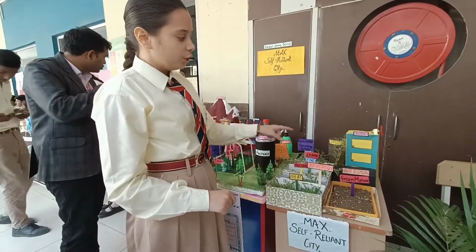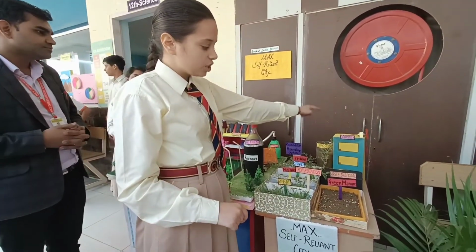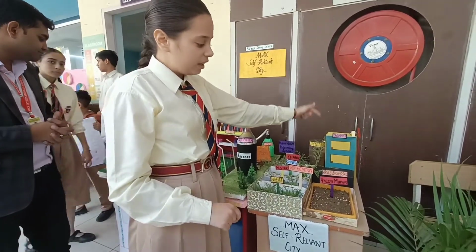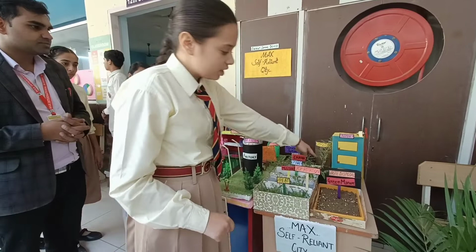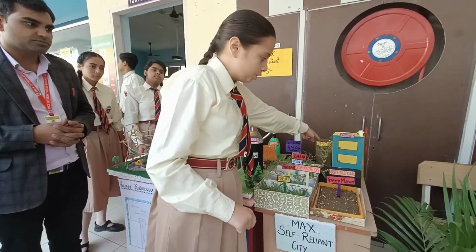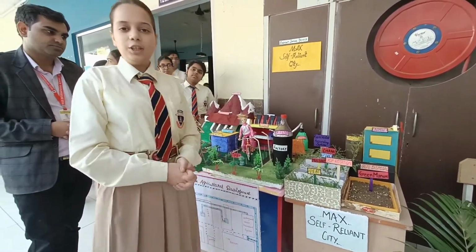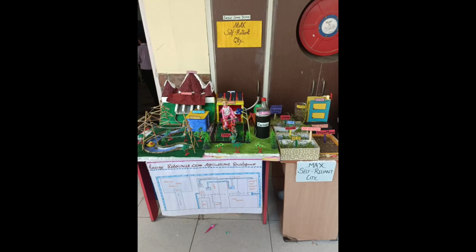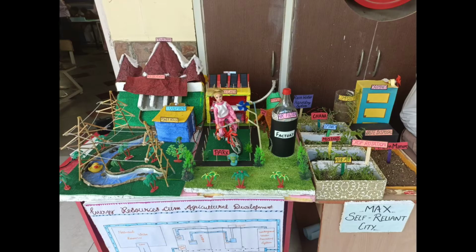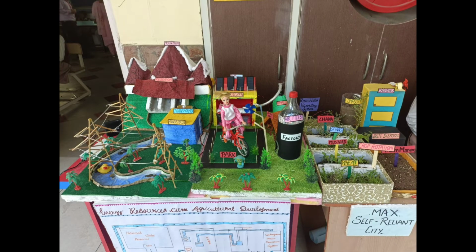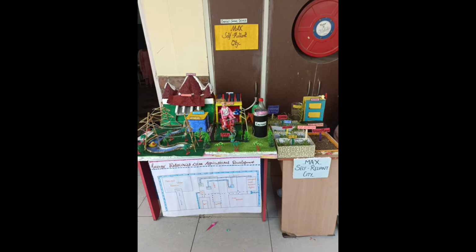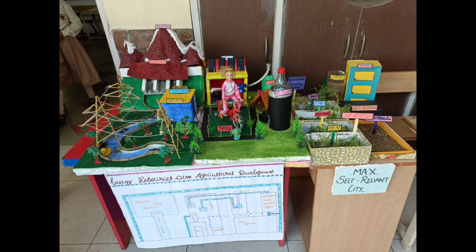This is the agricultural section of the model. Here, we have shown hybrid techniques of raising crops, such as multiple cropping, crop rotation, green manure, use of compost, etc. The waste generated from here is decomposed into the chimney and finally disposed in the waste disposal. The crops we have shown are chickpeas, spinach, mustard, and wheat.